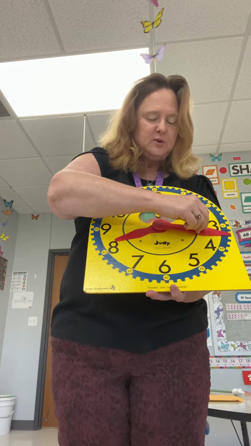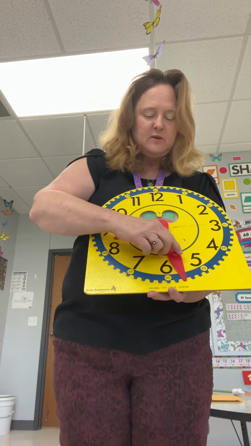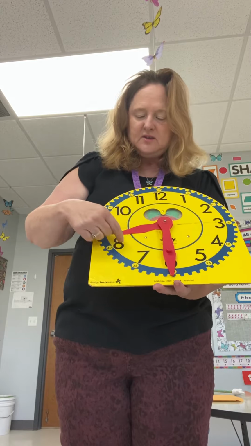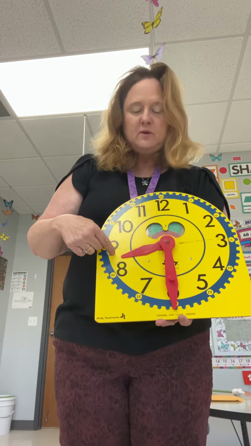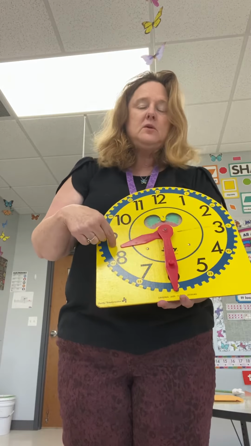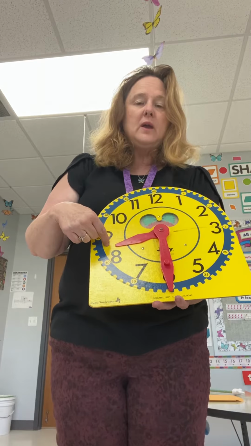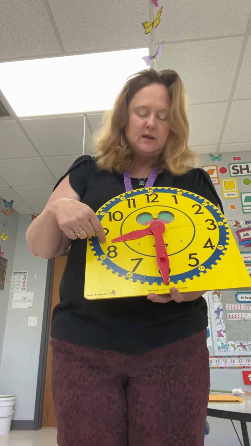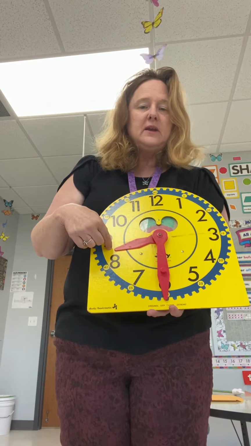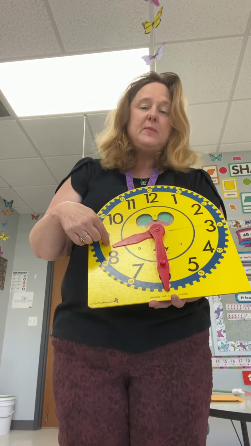And then as the minute hand moves on around to the 6, do you see that the hour hand is also moving? The hour hand moves along during the hour like the minute hand, but just not as quickly. So now it would be 8:30, or as some people say, half past 8.